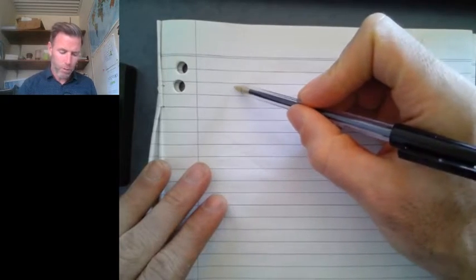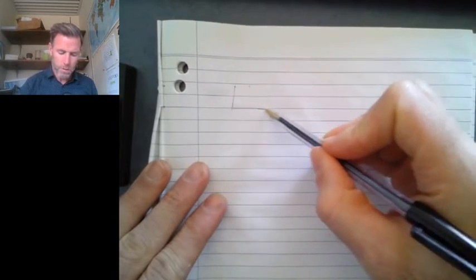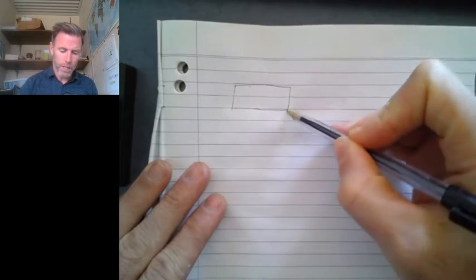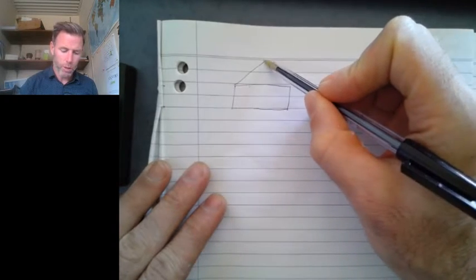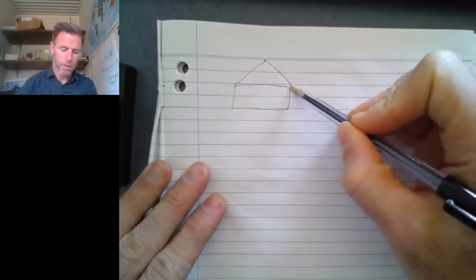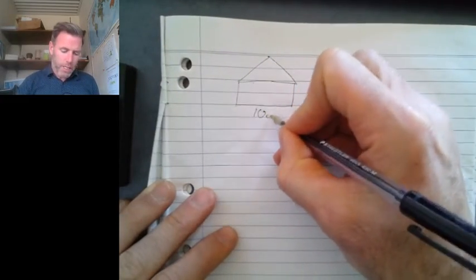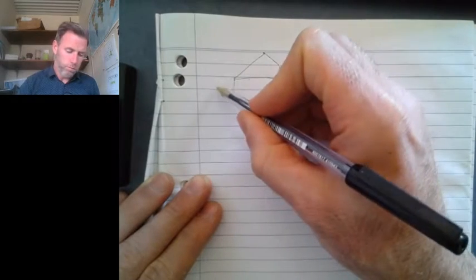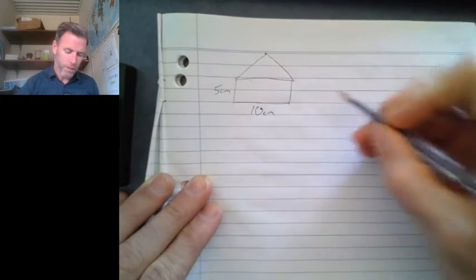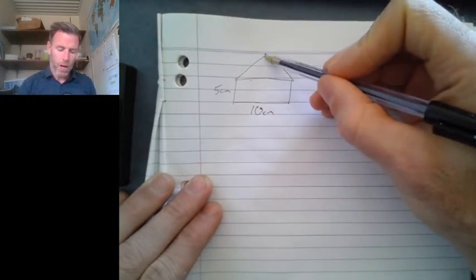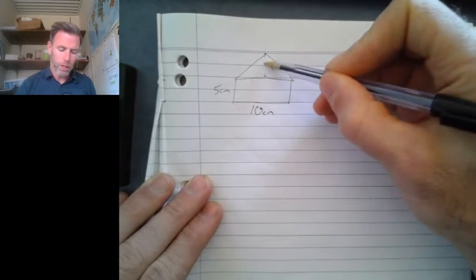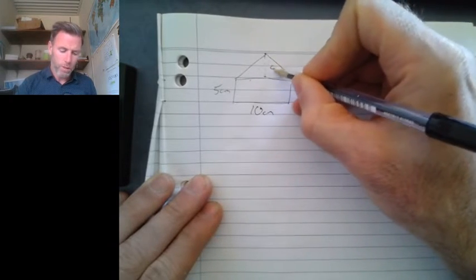Finally, we're going to show you how to do the area of a composite shape. So let's say a very simple one. We'll just do a house. So you have a rectangular base, and then you have a pointy roof. Right, say the house is 10 centimeters, 5 centimeters, and the perpendicular height of the triangle is 4 centimeters.